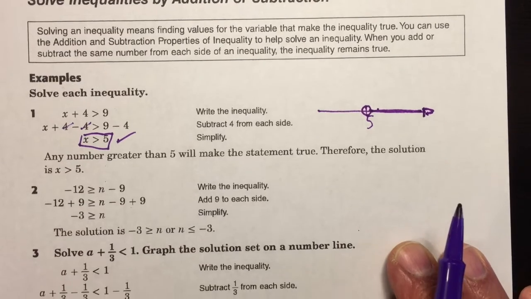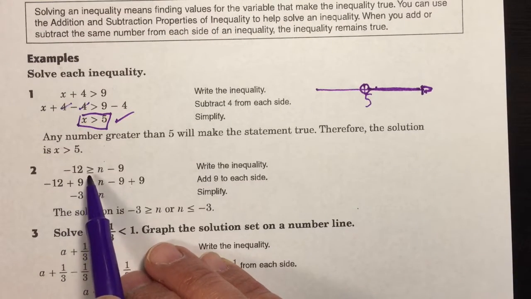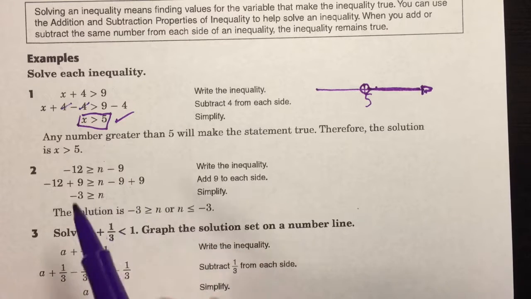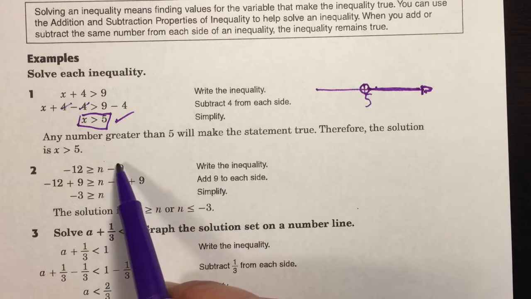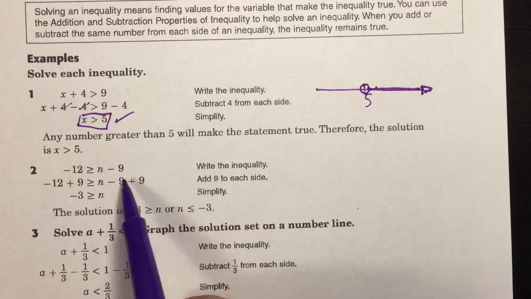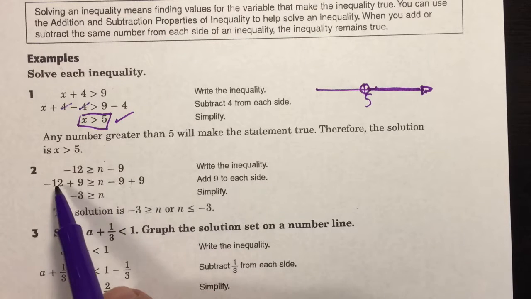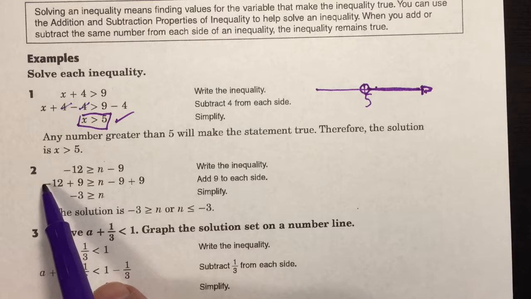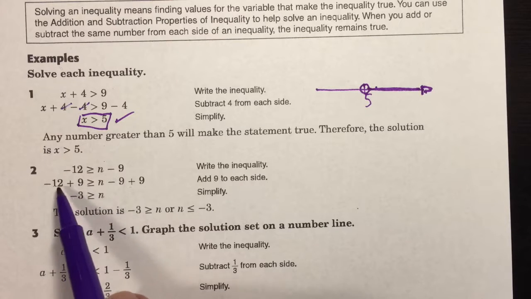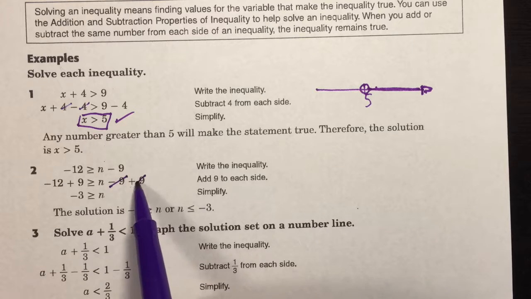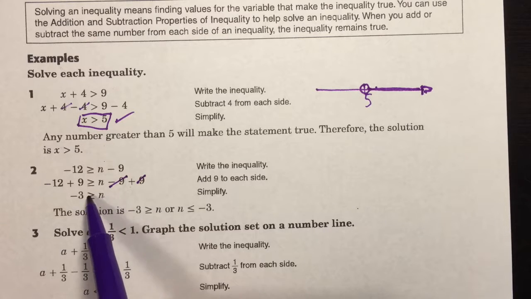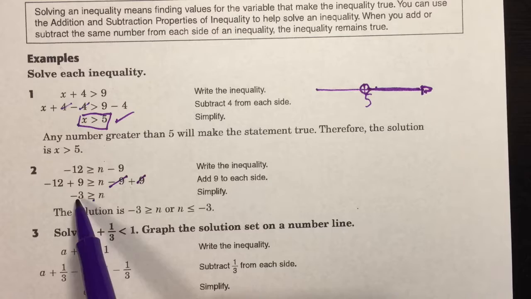Exercise number 2: negative 12 greater than or equal to n minus 9. What is the variable? n. In order to eliminate the 9, since the 9 is being subtracted, I'm going to add 9 on the right side and the left side. Negative 12 plus 9 on the left side is negative 3, and on the right this goes away, so I have that n is less than or equal to negative 3.